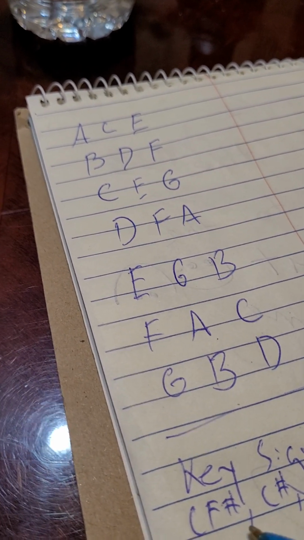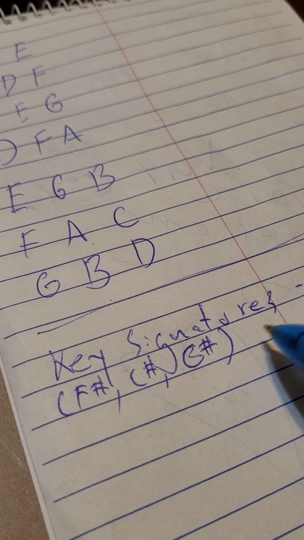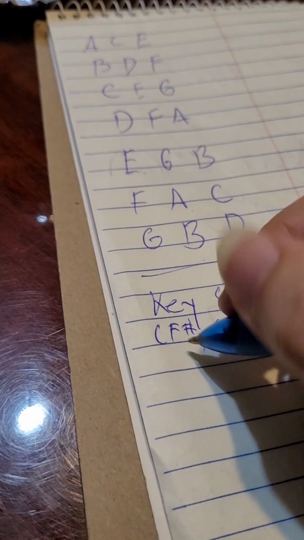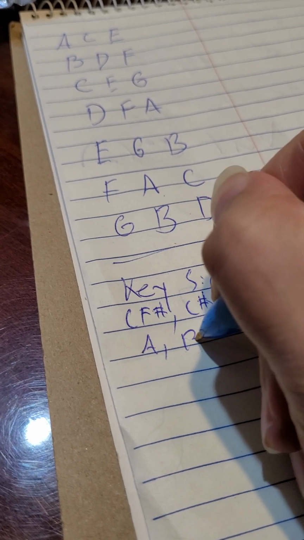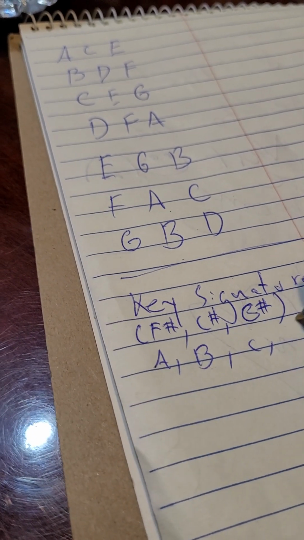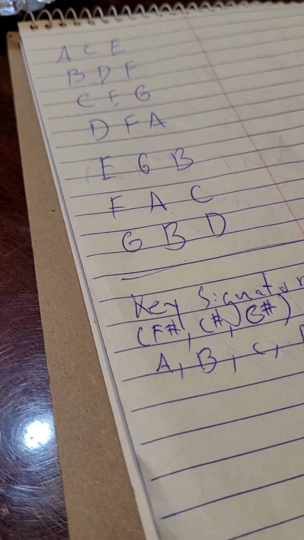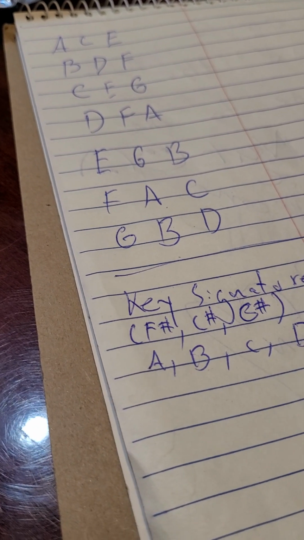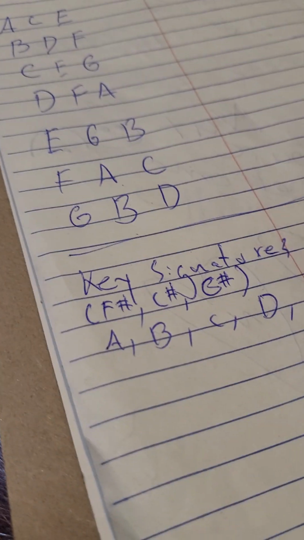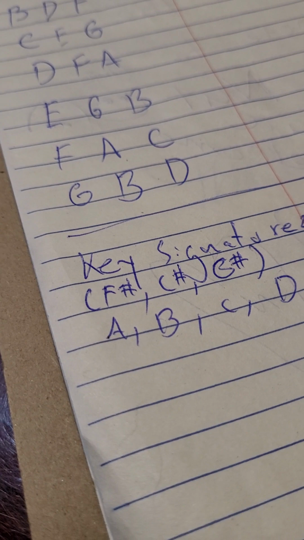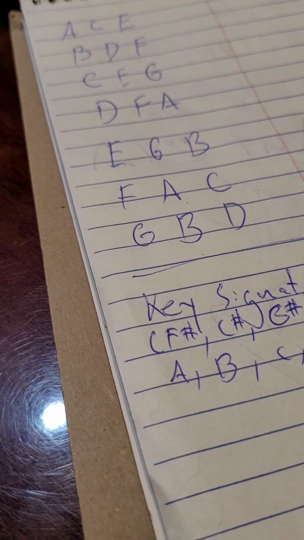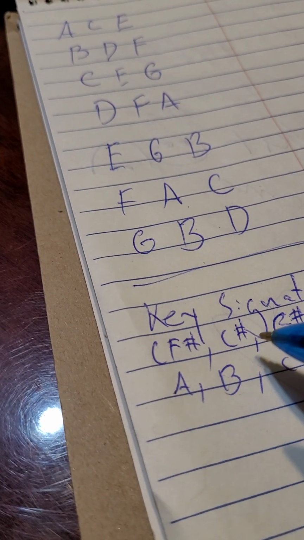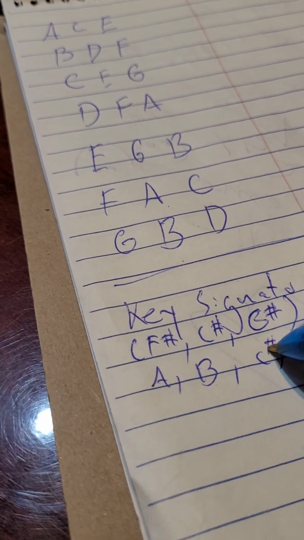So in the 3 sharp key, we have F sharp, C sharp, and G sharp. And what we're going to do is write out the musical alphabet. A, B, C, just starting from A because we're going to do the A scale. D, E, F, and G. All right, and then we're going to apply these 3 sharps. So the F gets sharped, so we're going to put that right in there. The C gets sharped, so we're going to put that right in there. And the G gets sharped.